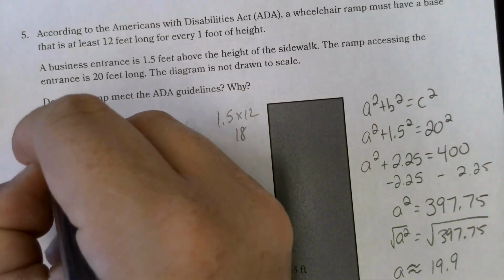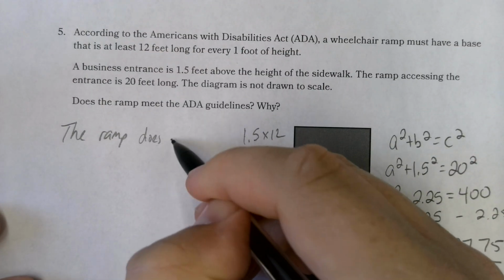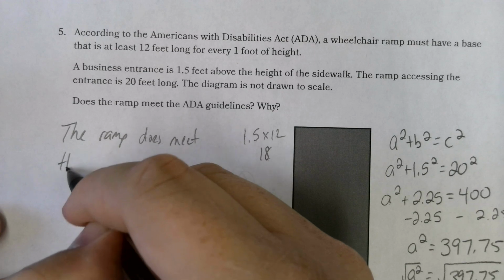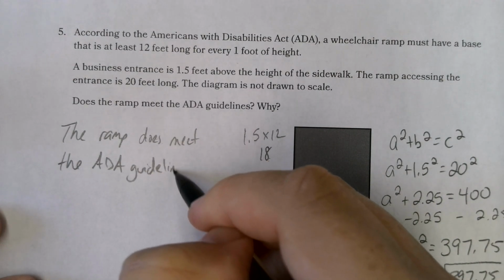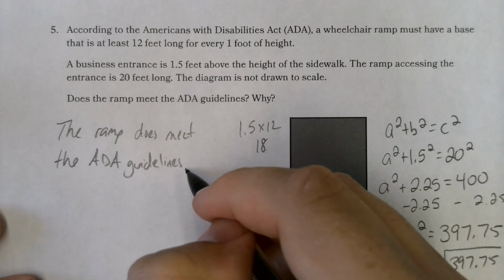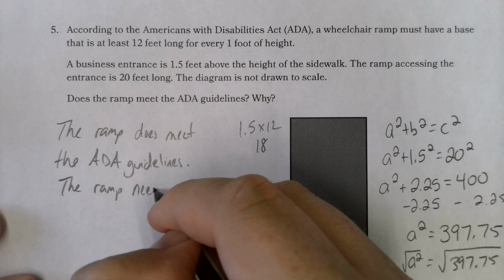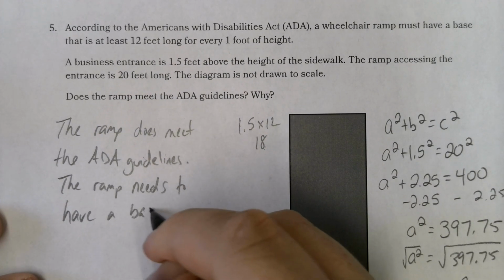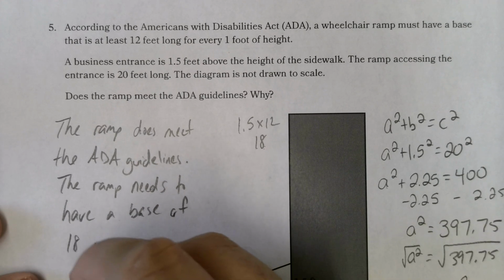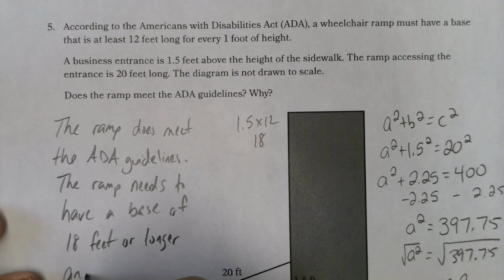So the ramp does meet the ADA guidelines. The ramp needs to have a base of 18 feet or longer, and the base is 19.9 feet.